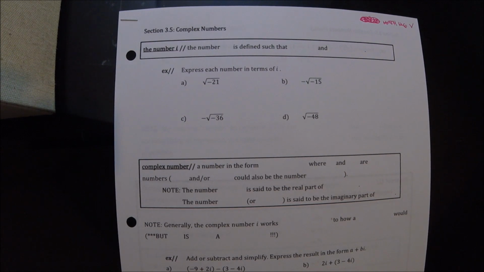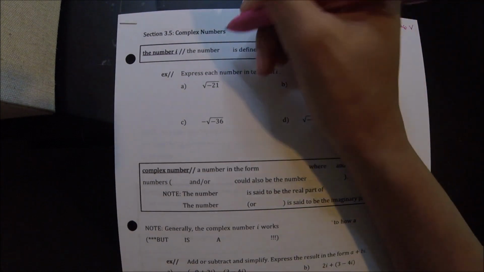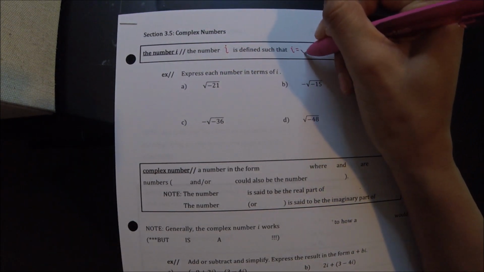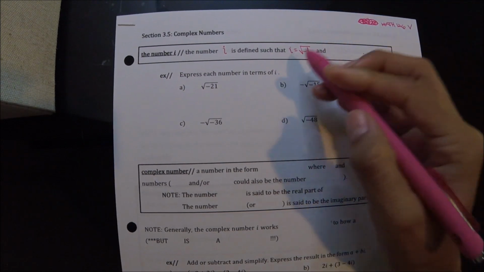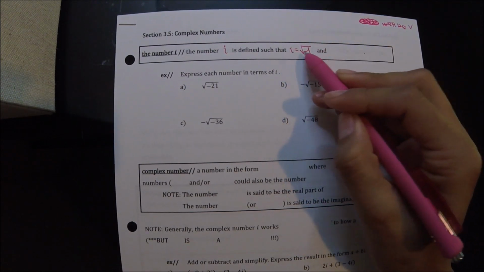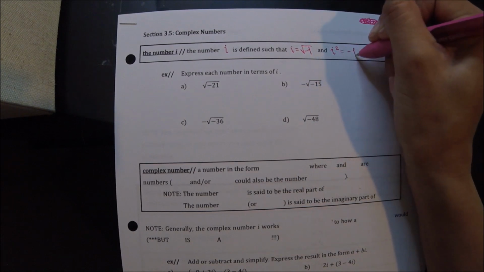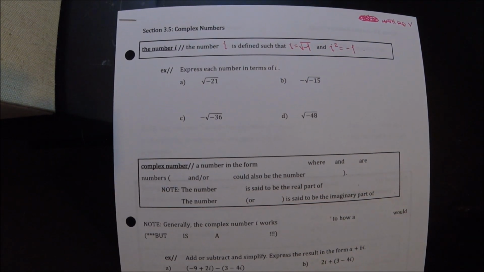So I'm going to start off by talking about the number i. The number i is defined such that i equals root -1, and then if you square both sides of this equation, you would get that i squared equals -1. So i is a specific number. It's not a variable, kind of like the number pi or e.